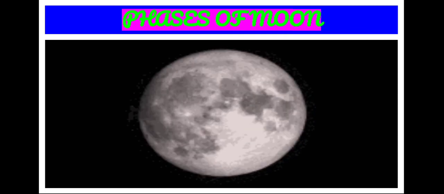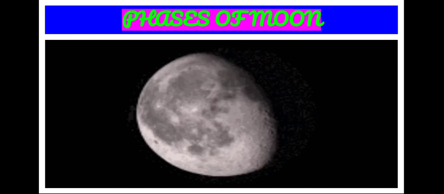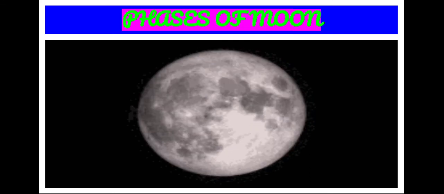As the moon rotates around the earth, different parts of the moon can be seen from the earth. We cannot see the full moon while it's rotating. We see only part of the moon. That's what makes the phases of the moon. Because of that revolution, we can observe the phases of the moon.